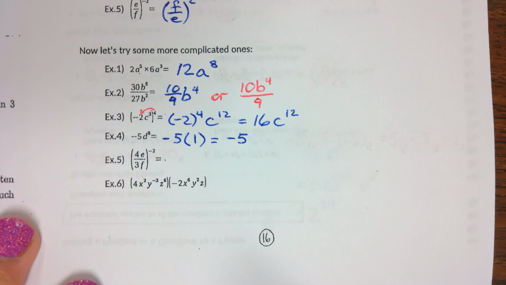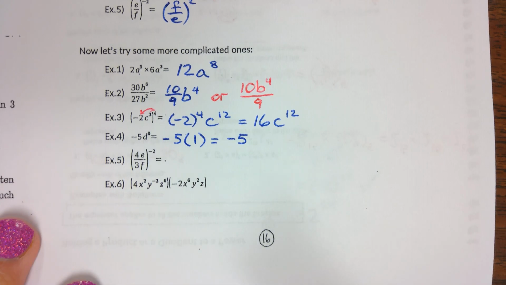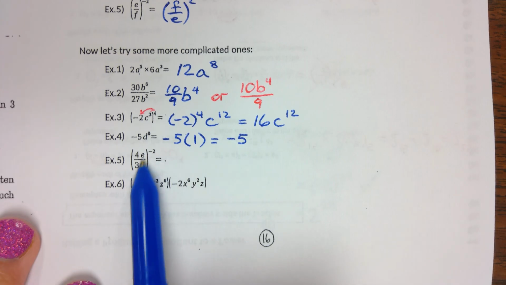Okay, last two right here. Peter, what do you think? Yeah, example 5. Okay, a negative exponent. So what do I do to these?